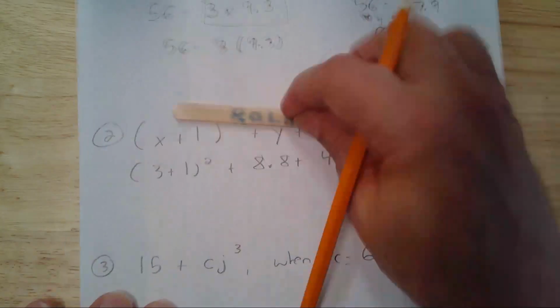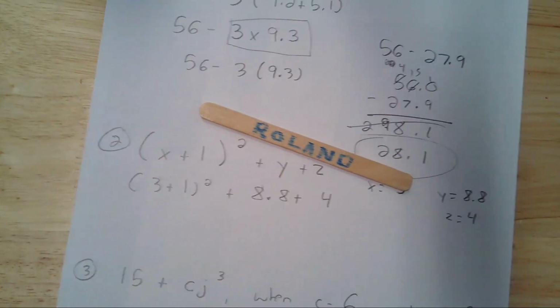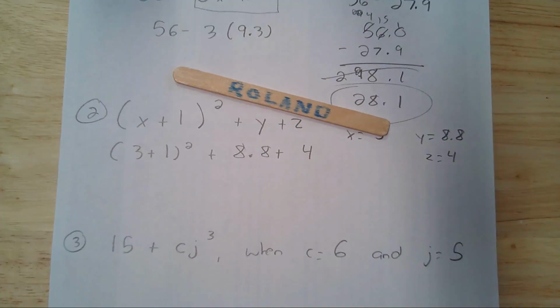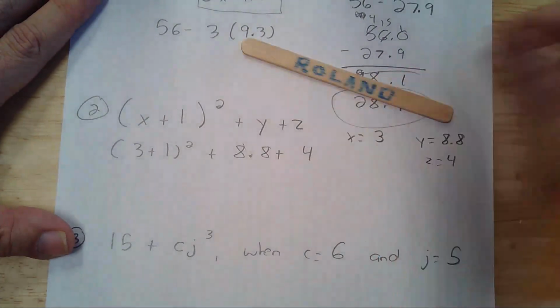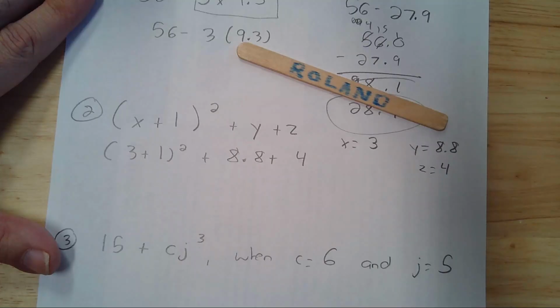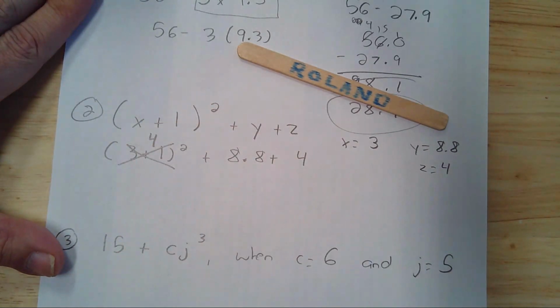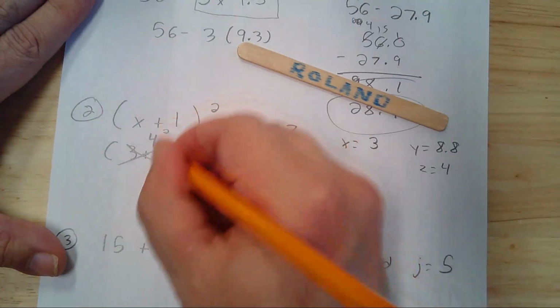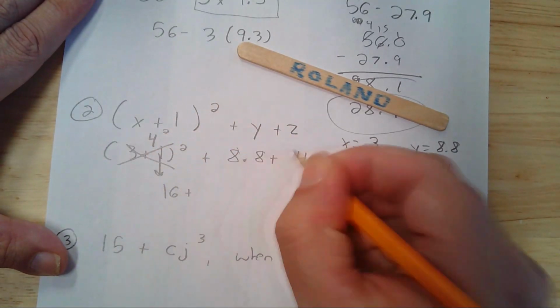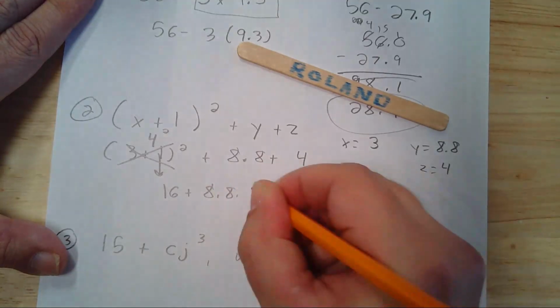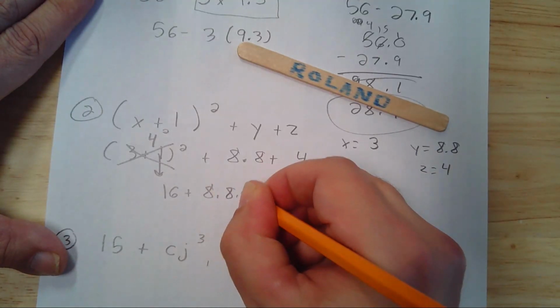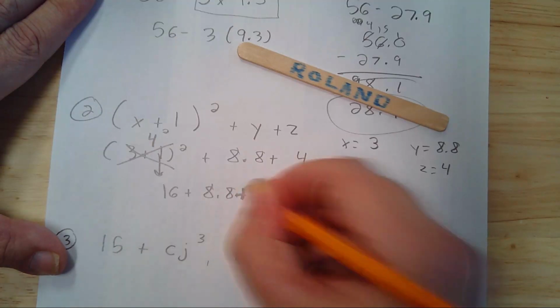Okay. Roland, what do you got? What are we seeing? What are we doing? So for number 2, we do the parentheses first. 3 plus 1 is 4, and that's squared. Yep. So that'd be 16. Yep. And then from that point on, it's probably pretty straightforward. We're just adding 3 numbers together.